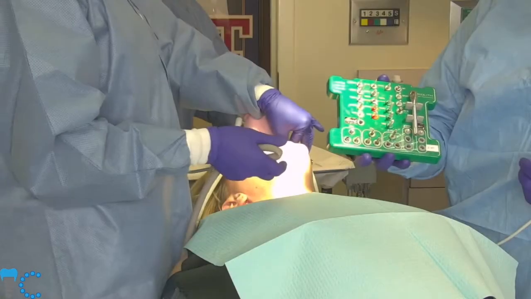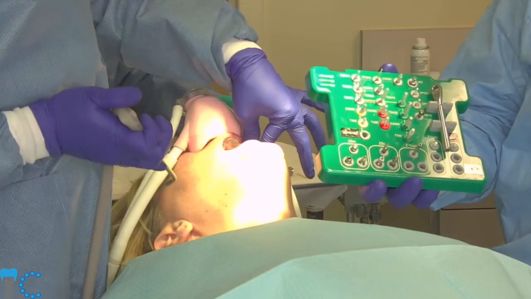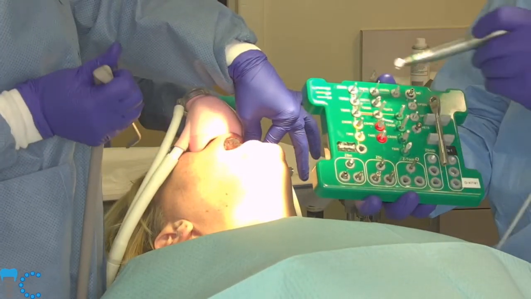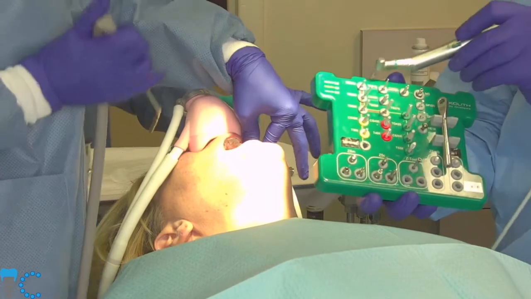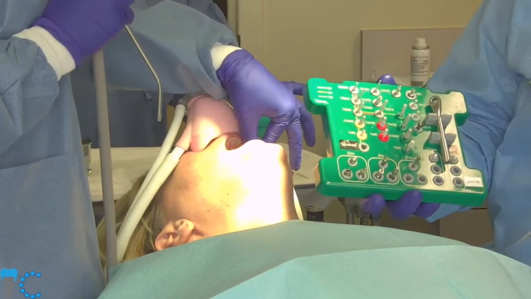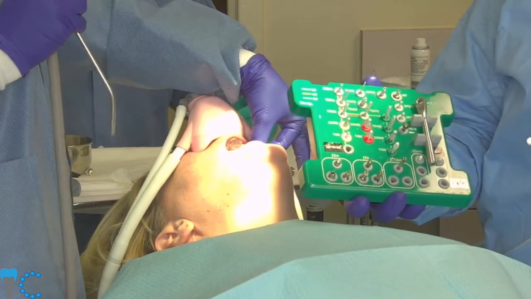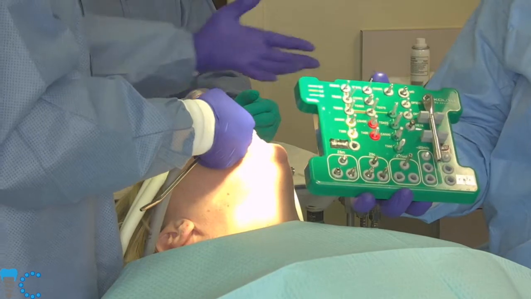Right, cool. And so this is the Z Systems kit? Yep. Here's their surgical kit. And they start off with a round burr, which usually I kind of skip the round burr. If we follow the yellow line, that's the drilling sequence for a 3.6 millimeter diameter implant.